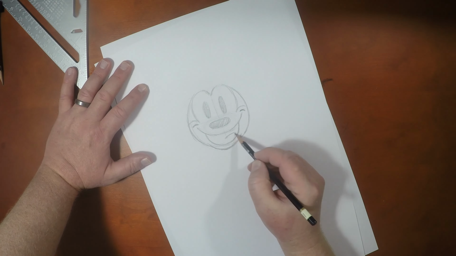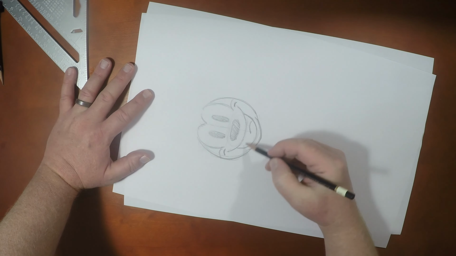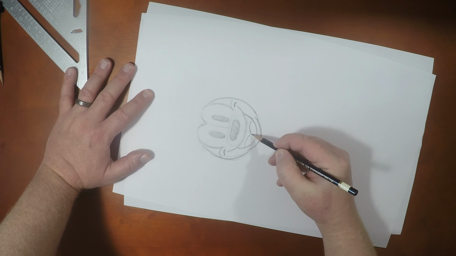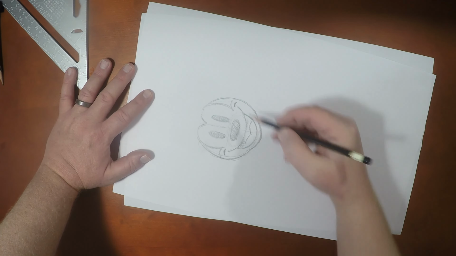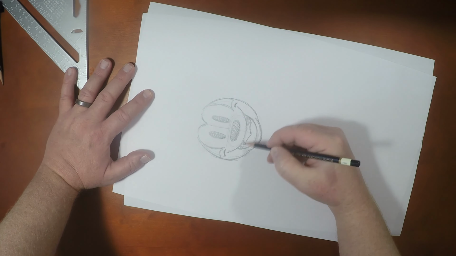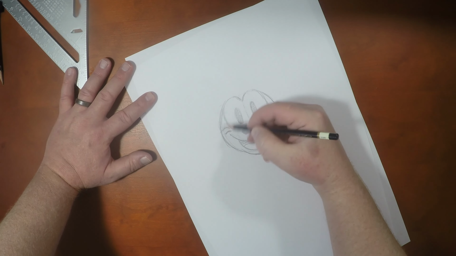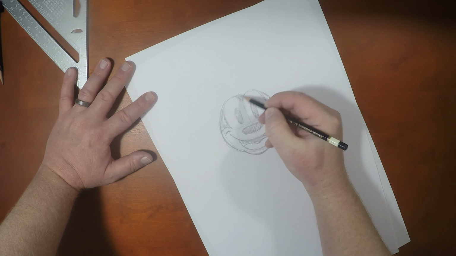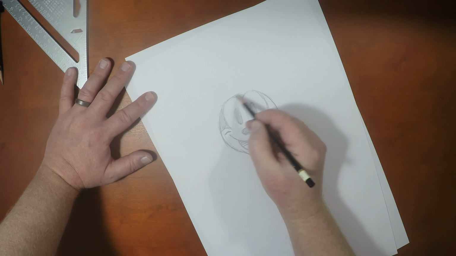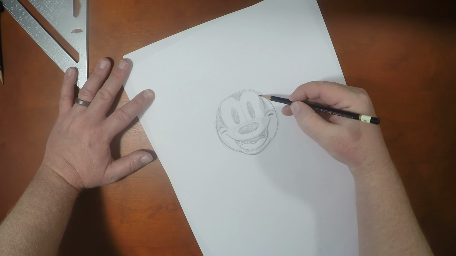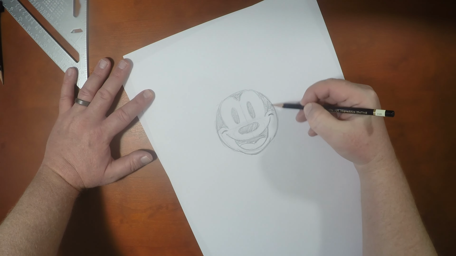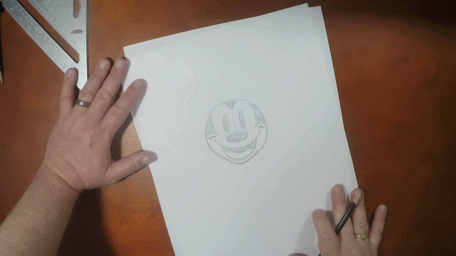And we don't go subtle with his tongue. I want to give him a nice big rounded tongue shape. And I'm going to shade in the inside of his mouth here. And I'll shade in his hair. Now he's looking like classic Mickey right now, isn't he? There are a lot of differences here, but they're subtle.